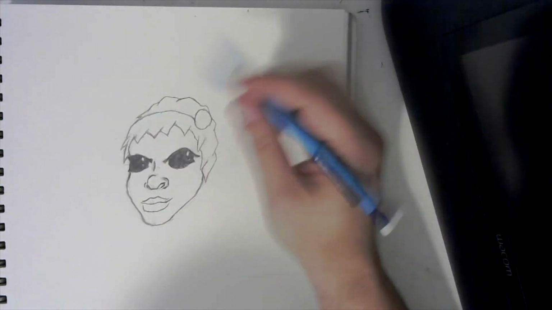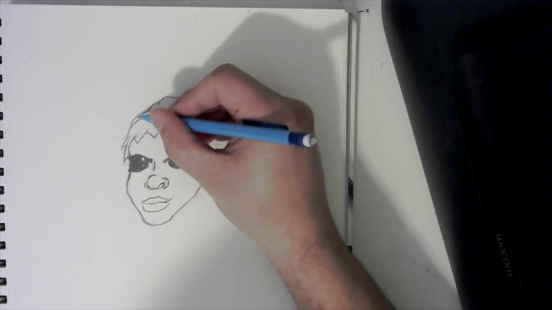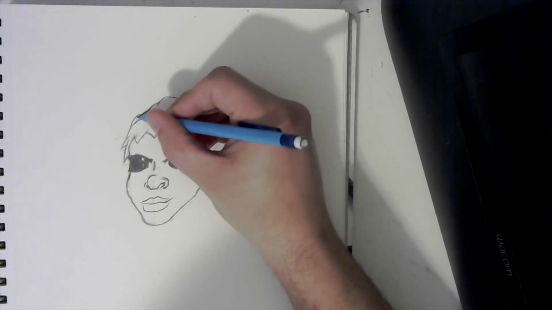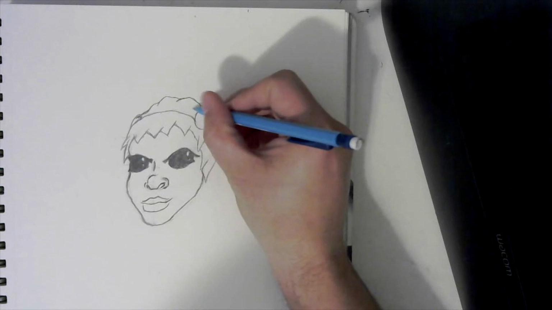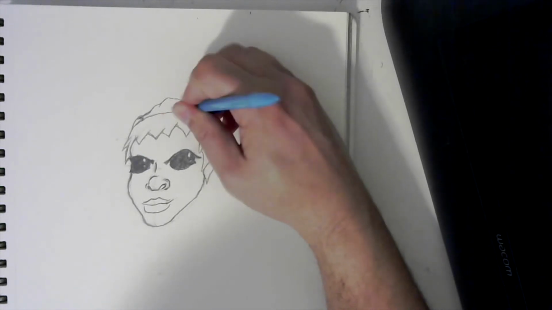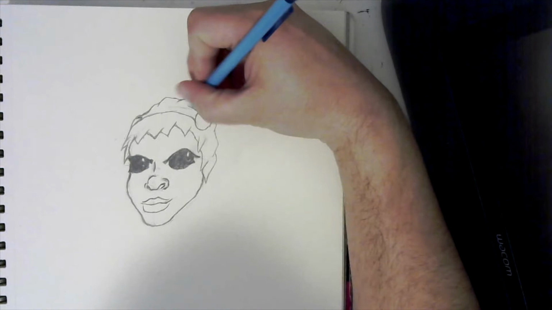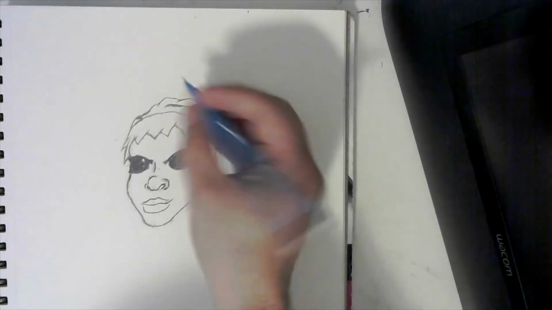Okay, and then on the other side, I'm going to see a very small part of that circle. But then I want to connect with the other side. So I want to bring this top piece over as evenly as possible, just so it looks like a band going across her head.